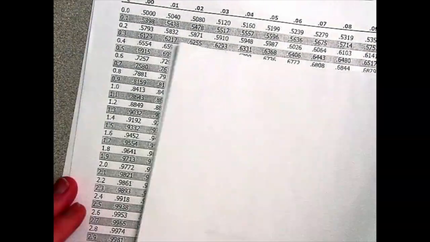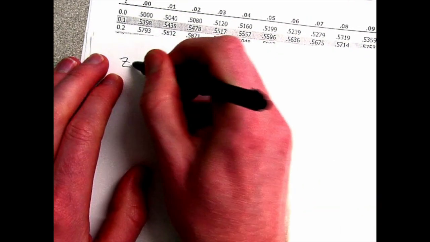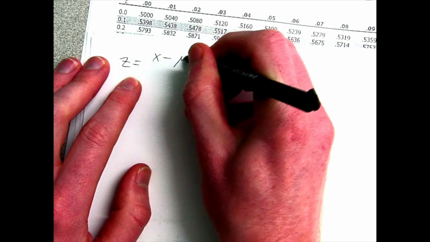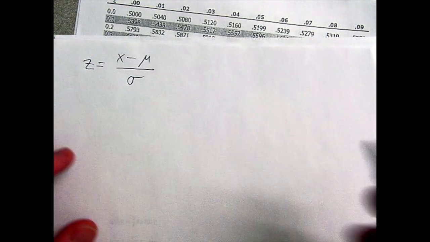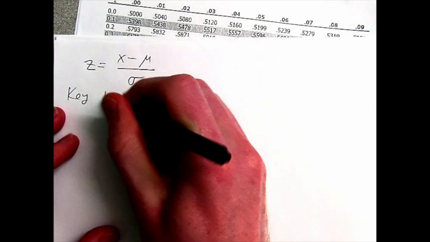So the question then is, how do we work with non-standard normal distributions? And the answer is basically we have to use this z-score conversion formula. So here's the z-score conversion formula. Z is equal to x minus mu over sigma. And I'll explain exactly what this is.